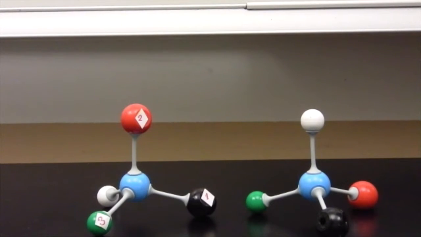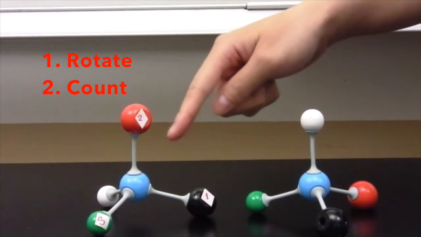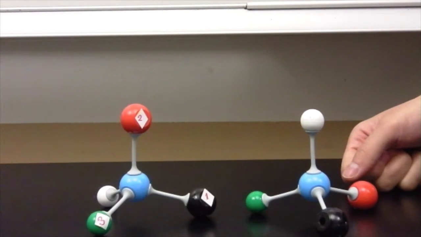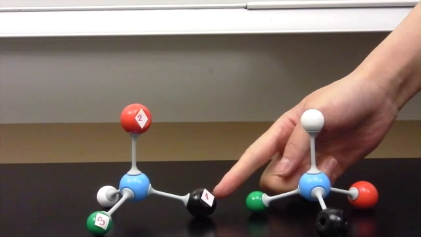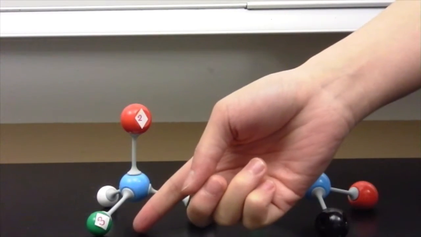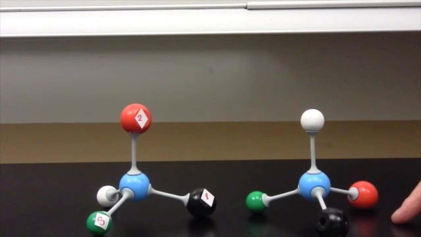In order to know which one is R, which one is S, we have two steps, to rotate and to count. Before we rotate, as you can see from here, we have the numbers assigned to the functional groups, 1, 2, and 3. These numbers are assigned based on the functional group's molecular weight. By that we mean the heaviest functional group gets the number 1, the second heaviest gets number 2, the third heaviest gets number 3, and the lightest gets the number 4. The same for this molecule.